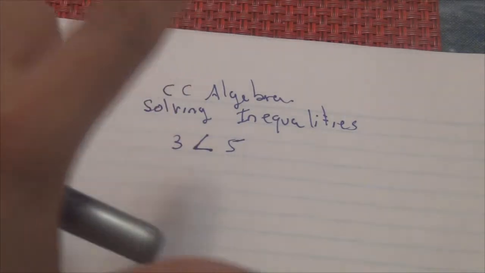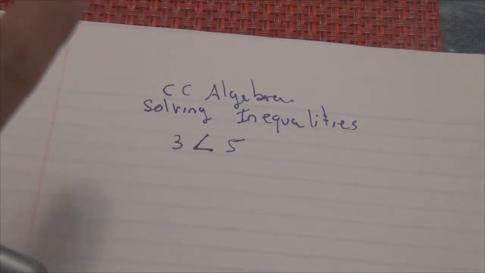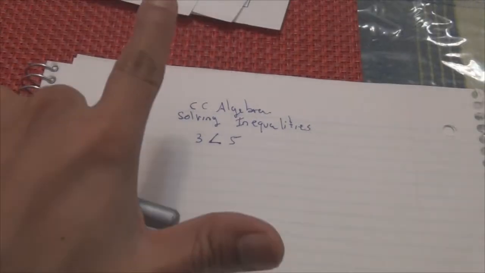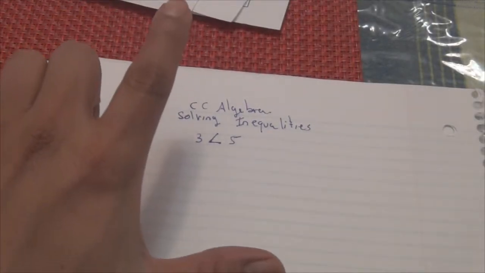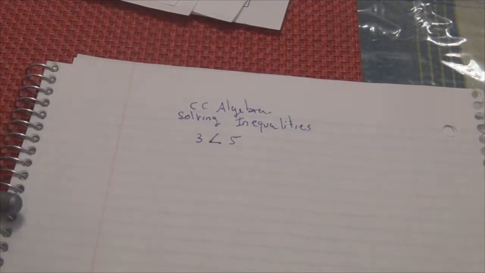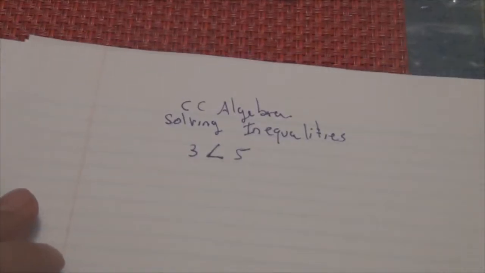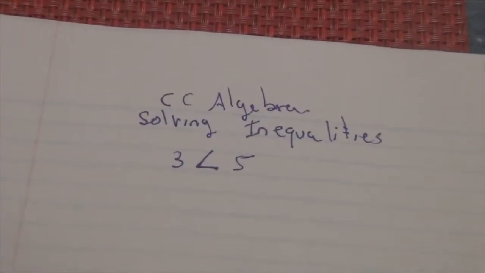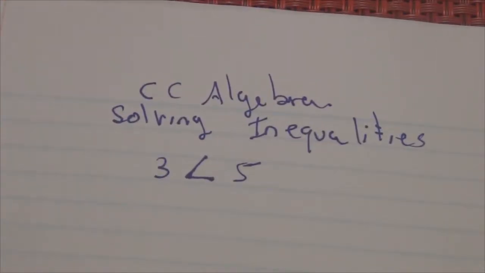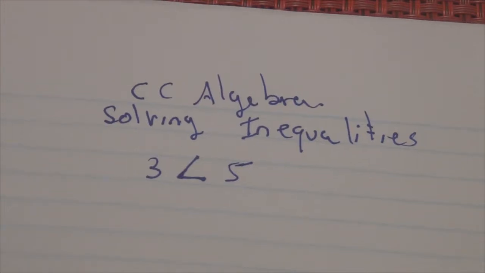See that? Now I'm doing this less than symbol in the shape of an L, because with your left hand, if you put your left hand like this, see, an L, less than. Got it? So that's basically what it is. With your left hand, you form an L, and that tells you what the less than symbol looks like.